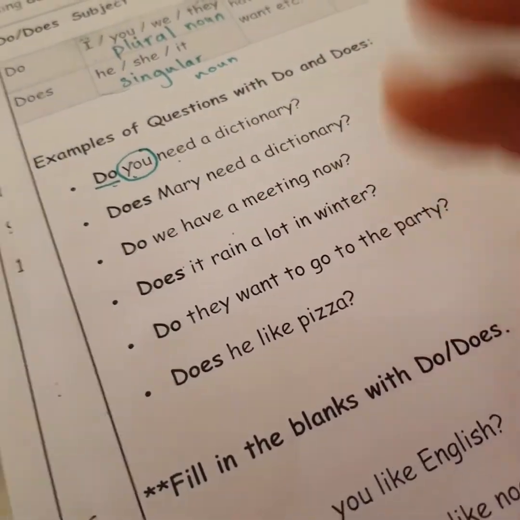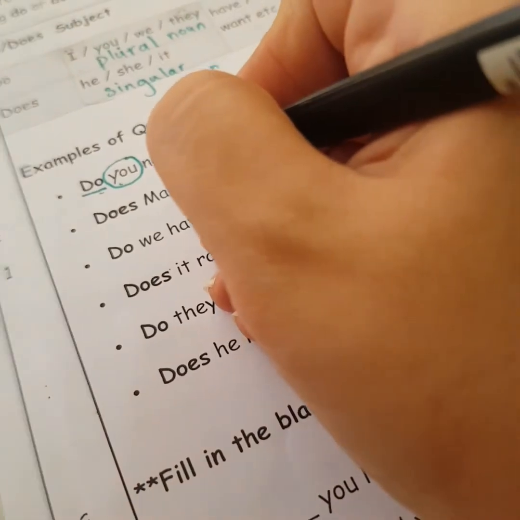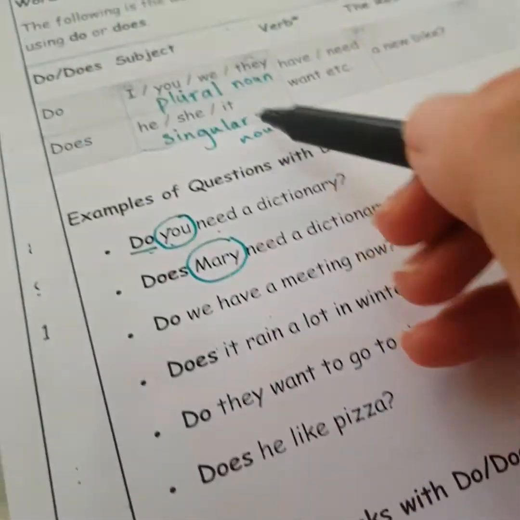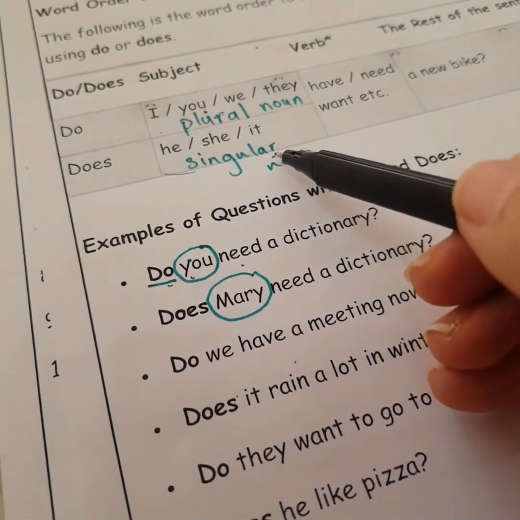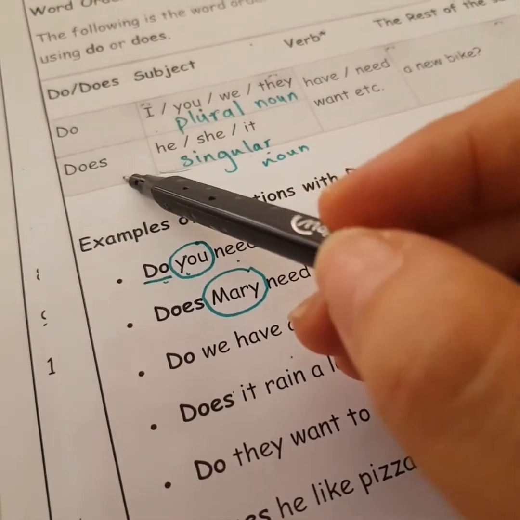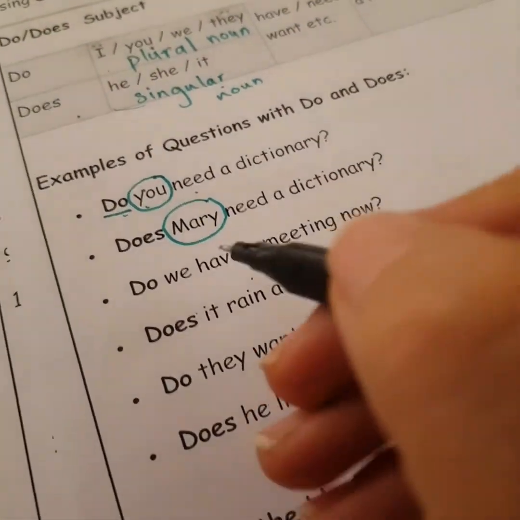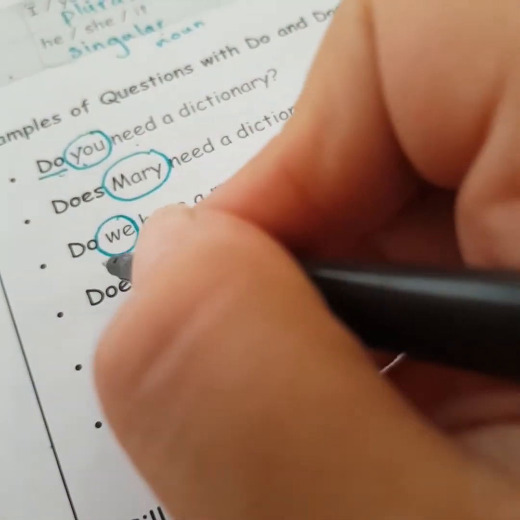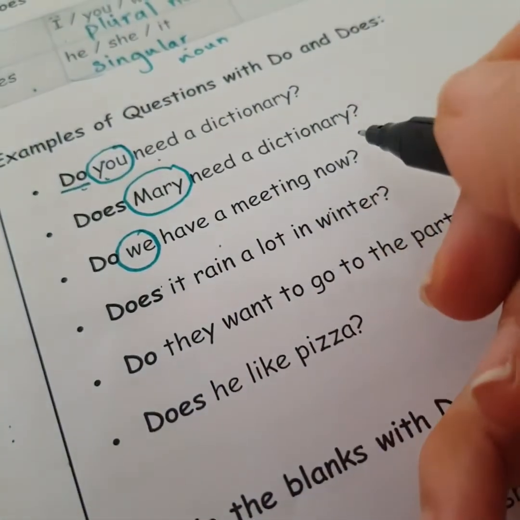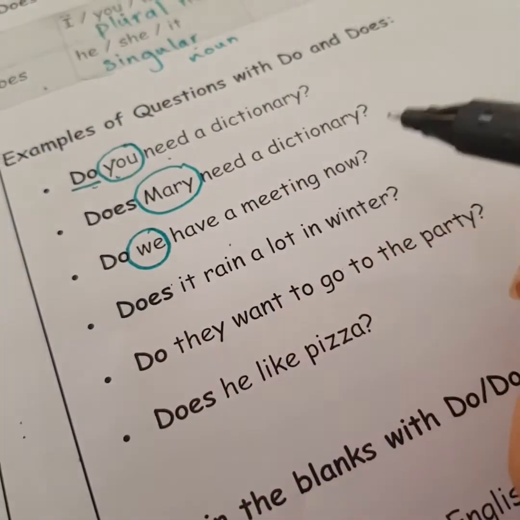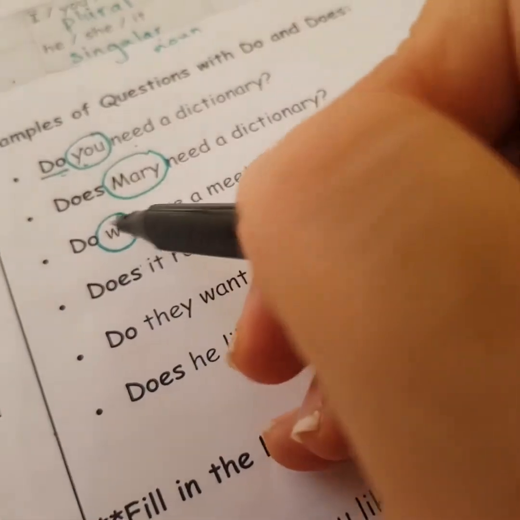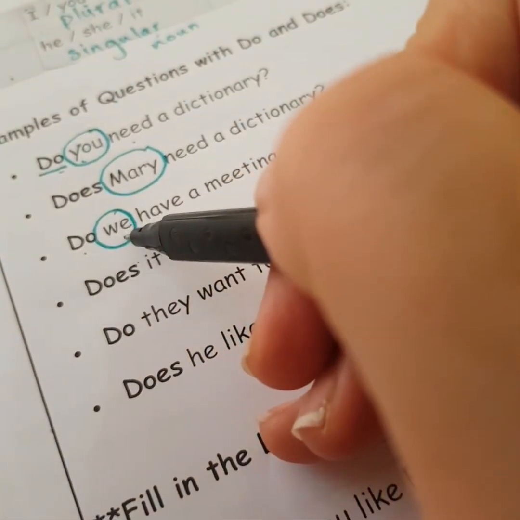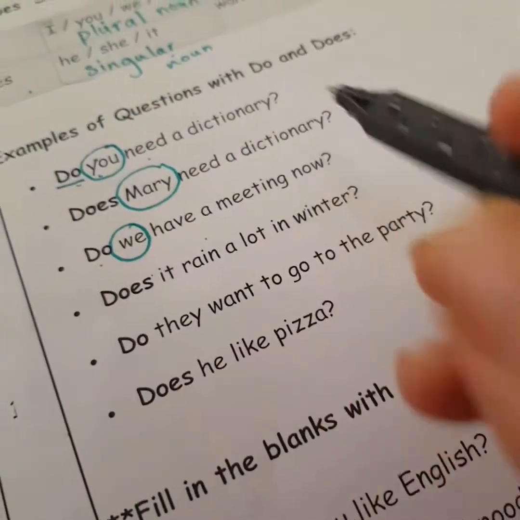Mary here is a singular noun, so I used does. The third sentence, we have we. Do we have a meeting now? We use do because we have the subject we.